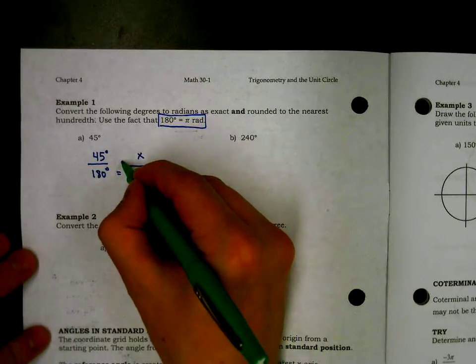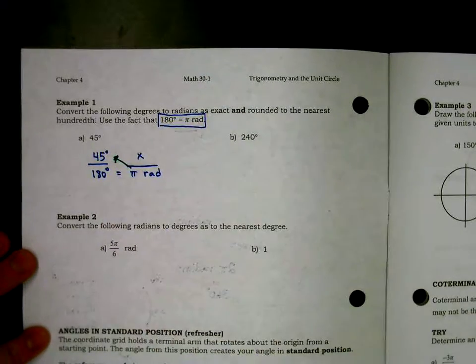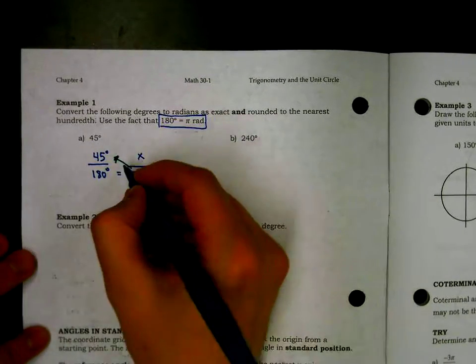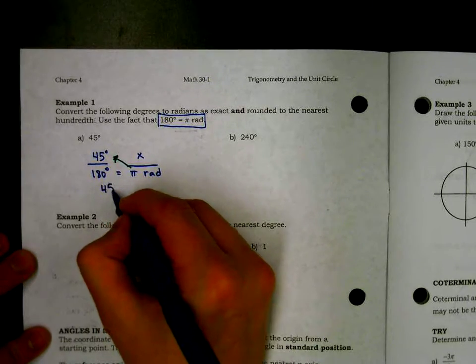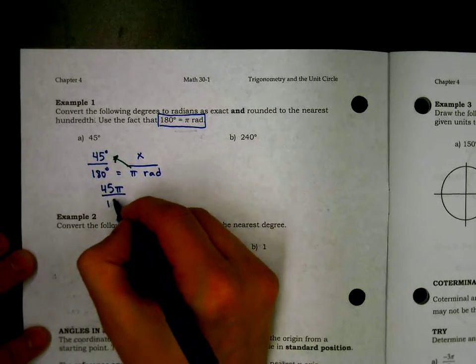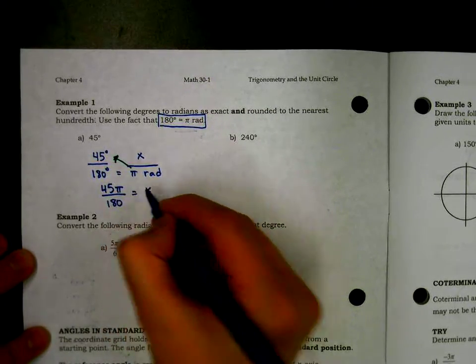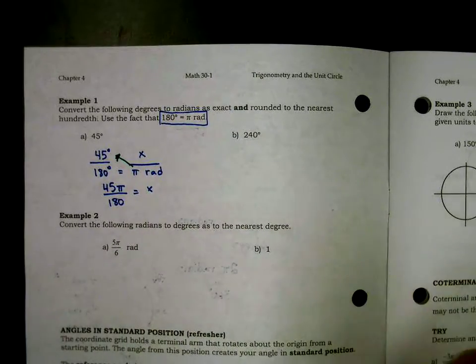Cross multiply to get the x by itself, and this is a simple slide of that pi up there, and we've got 45 pi over 180 equals x. There's your answer. Now, it is helpful to reduce this, and at this point people would grab their calculators, and I will show what that looks like.